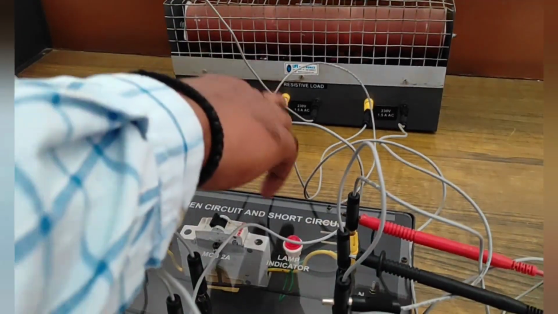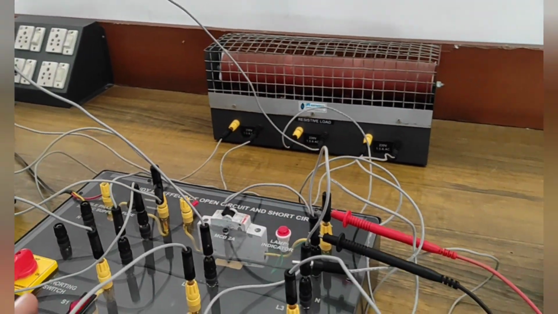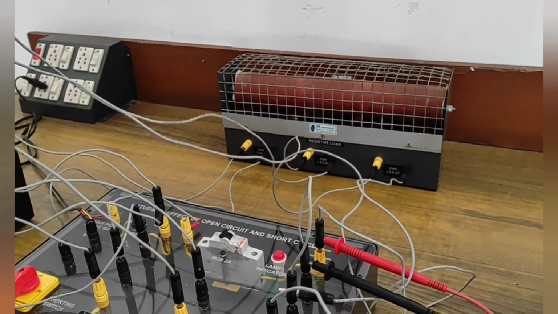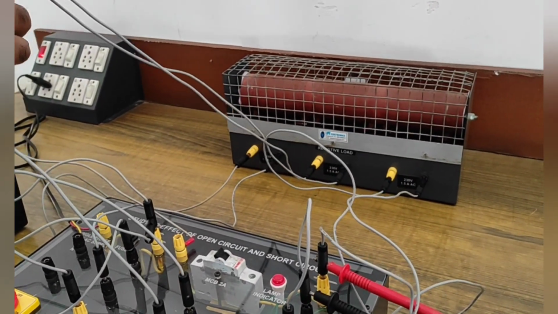You can see this is a black lead, and it is connected. And there is another yellow lead connected here to the resistor load.